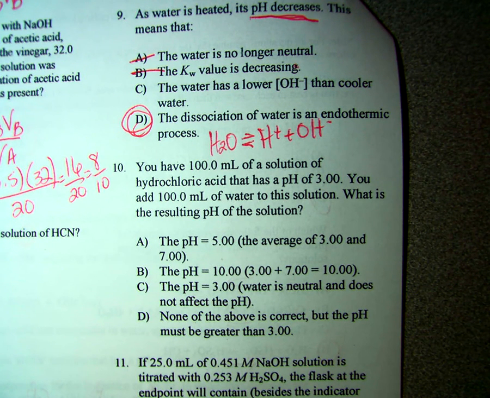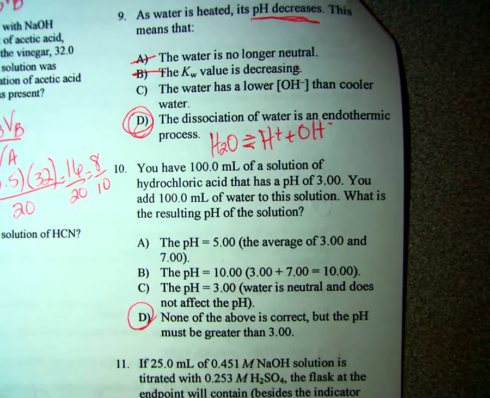Well, then all of our answers. C says that the answer is D, none of the above is correct, but the pH must be greater than 3. But all the other ones are greater than... No, C is pH equal to 3. Well, I canceled out A and B. It shows greater than 5, but you don't take the average of 3 and 7, and you don't add the pHs together. I didn't think I did. So neither one of those works. You can work it out in a long problem, but there's no reason to. You just got to think about it.